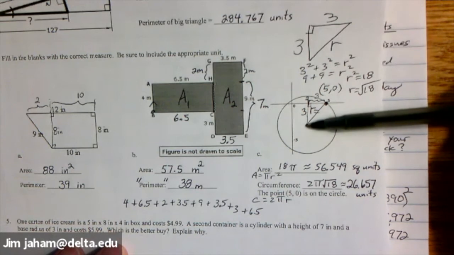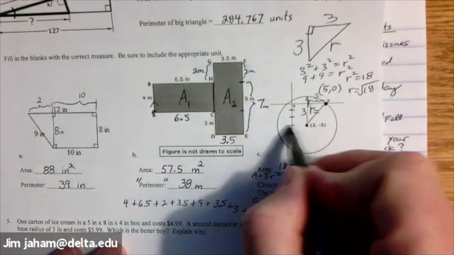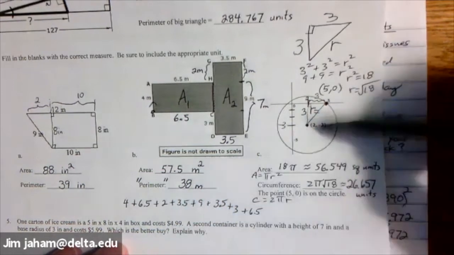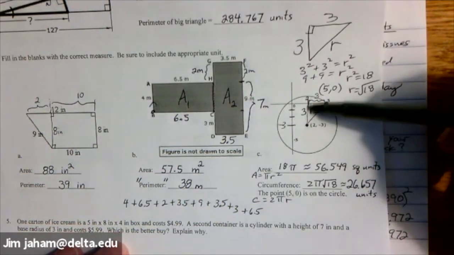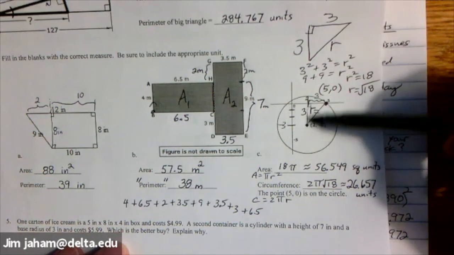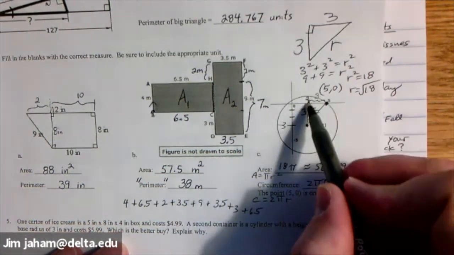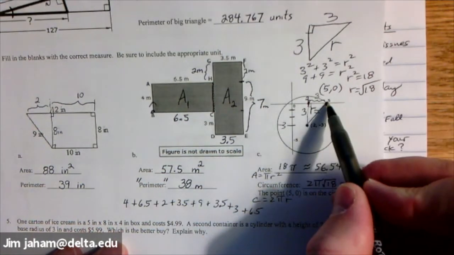If you go from this point that has a y coordinate of -3, if you go from -3 up to 0, that distance you've traveled is 3. So this vertical length is 3 up to the x-axis. I stopped at the x-axis because this other point is sitting on the x-axis.